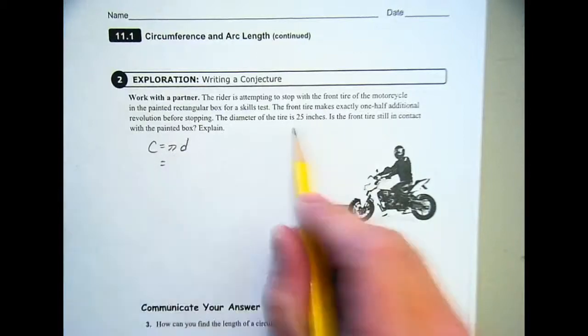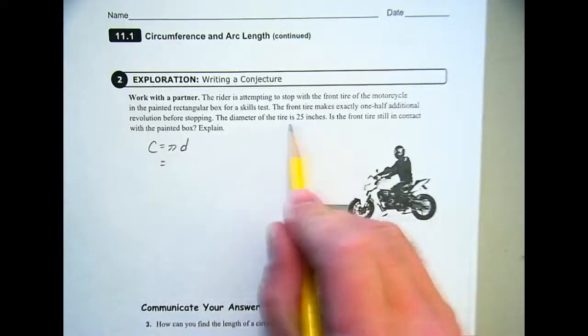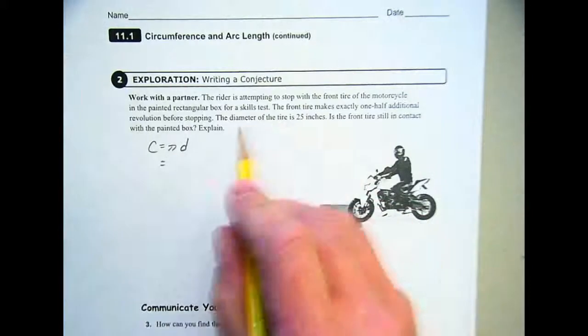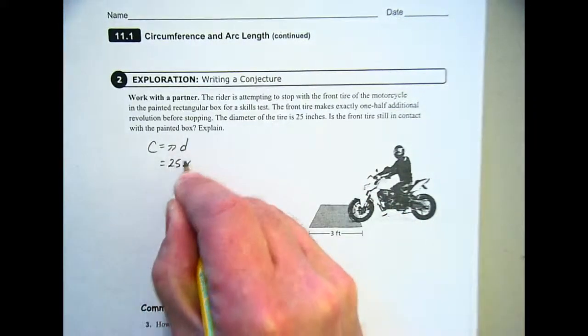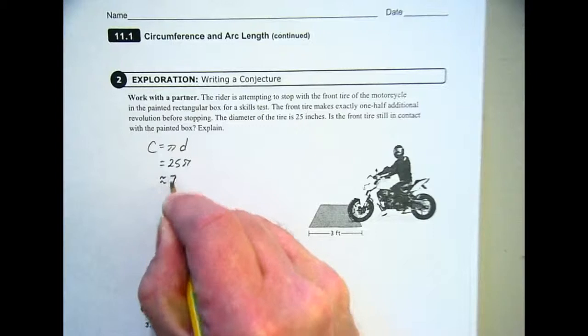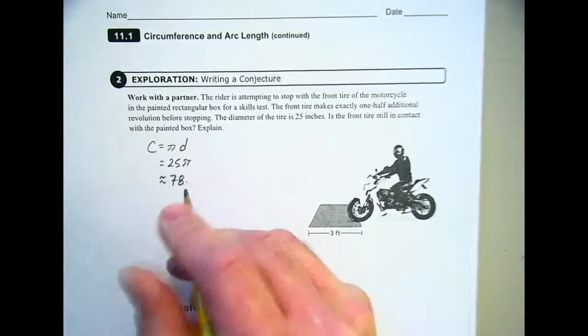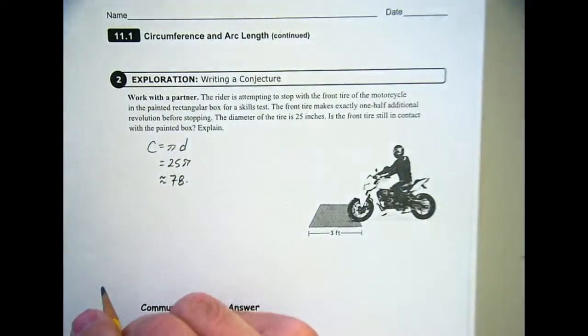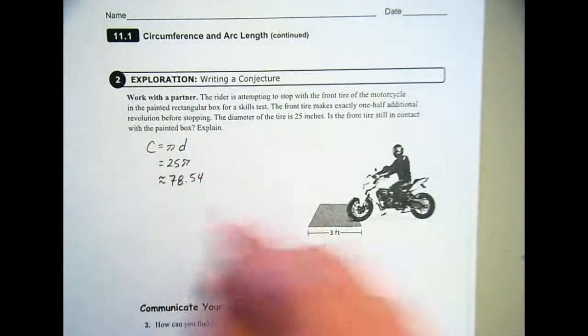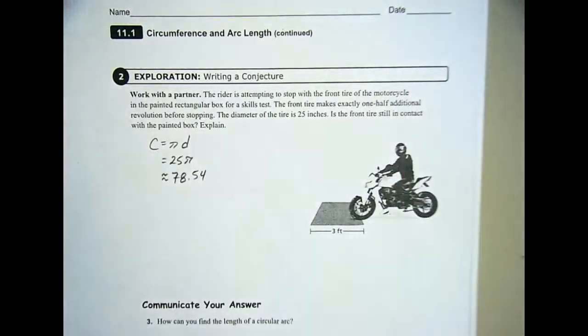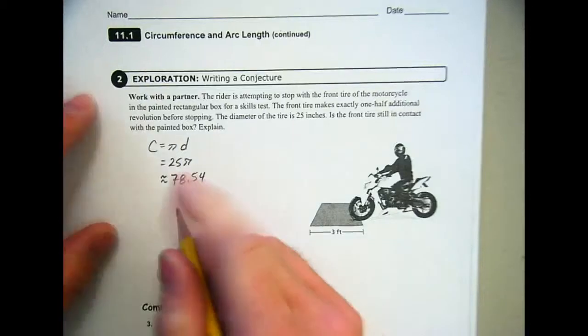Okay, so in this case we get a diameter of 25, so that's 25 pi. And you said that rounds to 78.54. Is he correct? Yeah? All right, so why do you find the circumference of the tire? Because it's doing a half rotation, so we need the circumference to divide it in half. Okay, so you're going to take half of that?